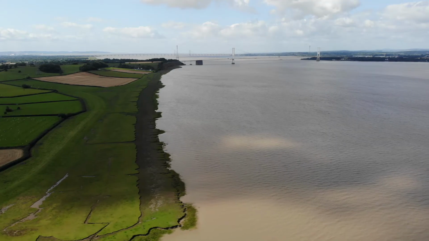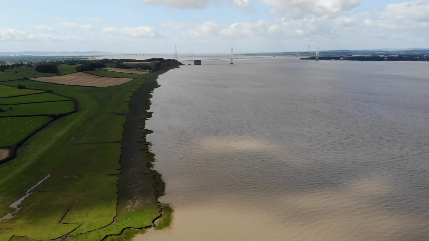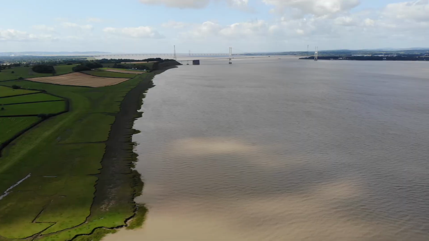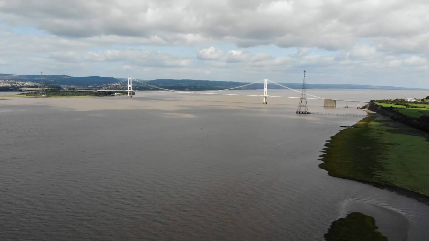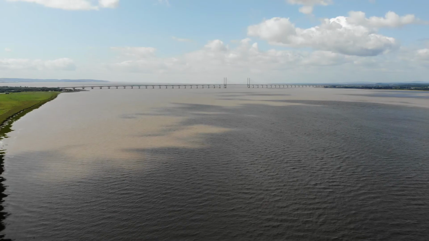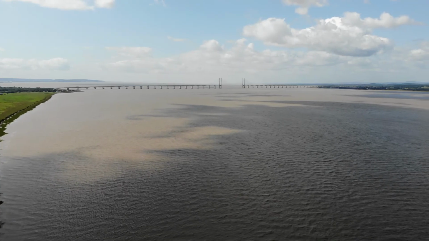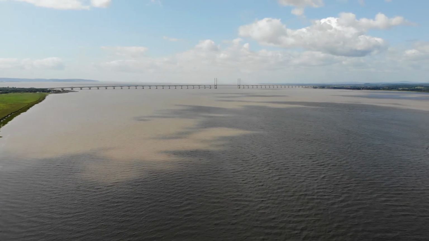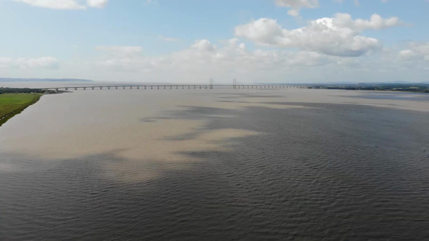So some of the characteristics we get at an estuary is we get a very high tidal range. Now the River Severn has a tidal range of around about 15 metres, and that's one of the highest in the world. It's very wide, with one of the old bridges measuring 3.2 kilometres, and then we also get mud flats.